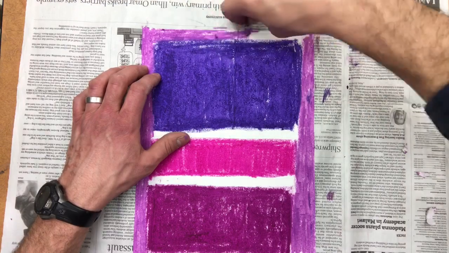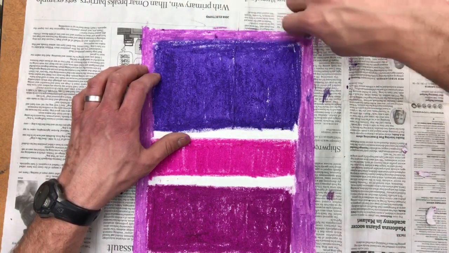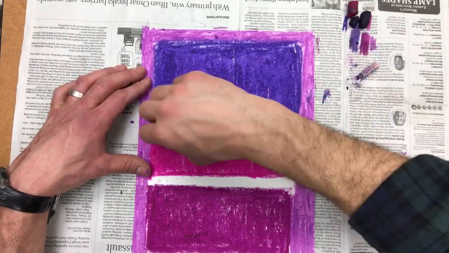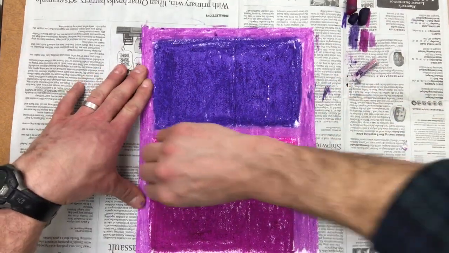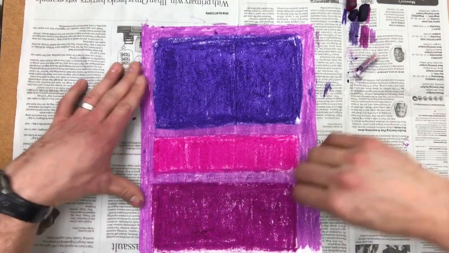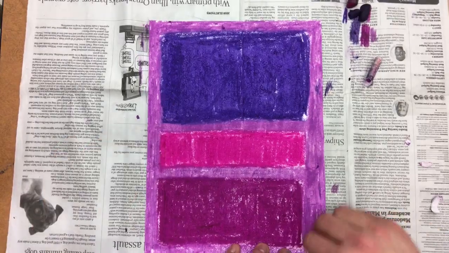So again, I've chosen 4 different colors that are all analogous, or next to each other on the color wheel. I have a violet, I have a blue, I have a red violet, and I have kind of like a magenta color here. So all very similar colors.